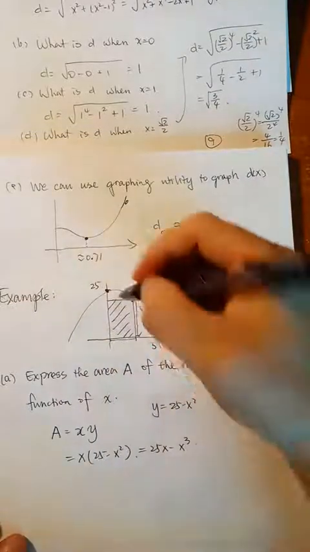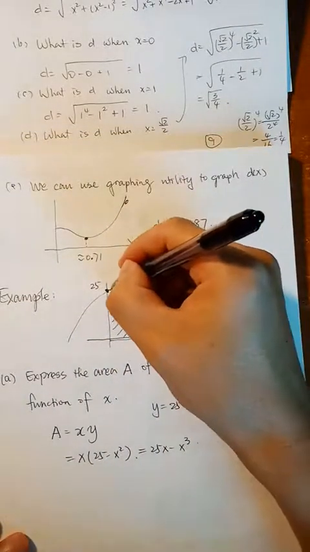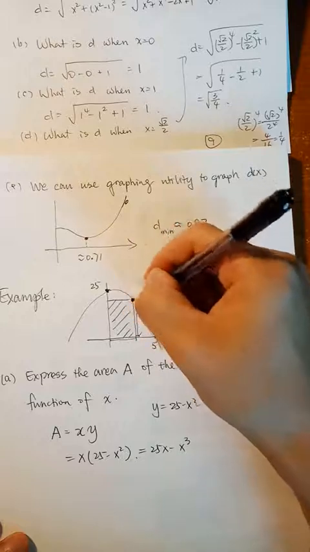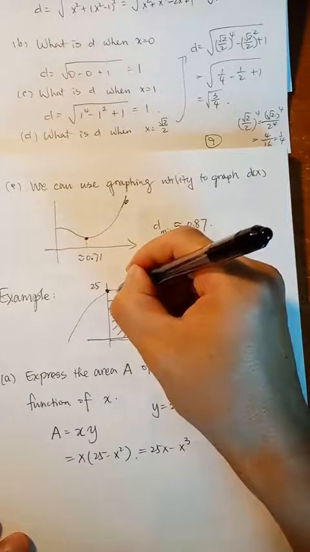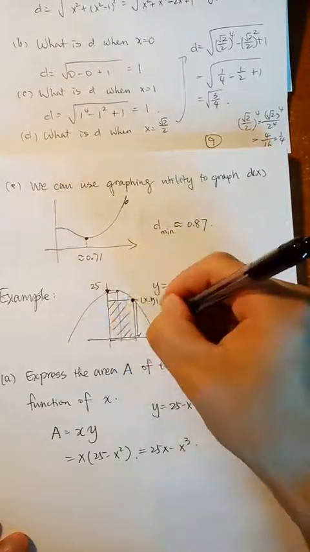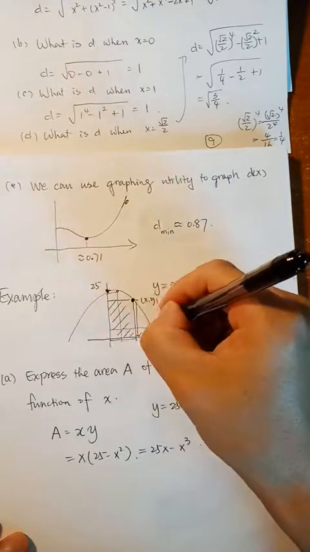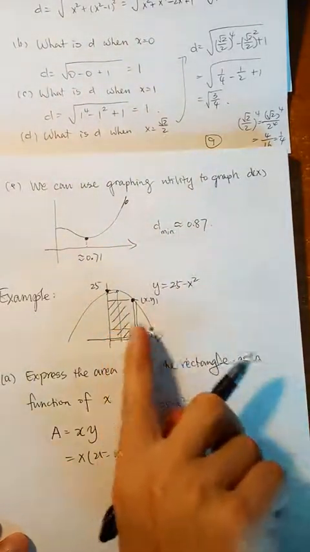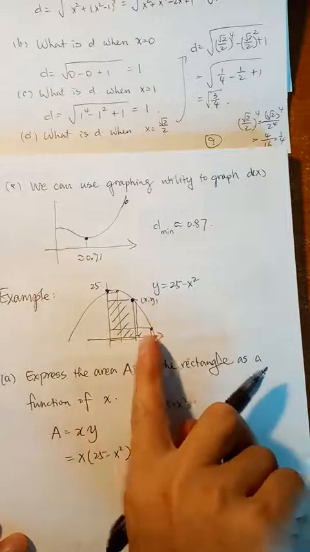And you see here, in order to form a rectangle, we only allow the point on this part. If you have a point here, you have this kind of rectangle. You have a point here, you have this kind of rectangle. So x should be between 0 and 5. This is x.